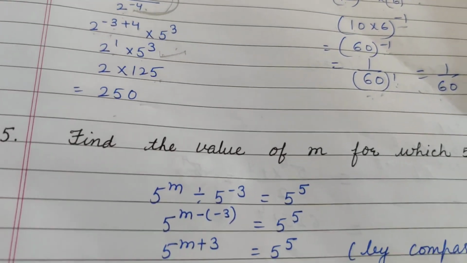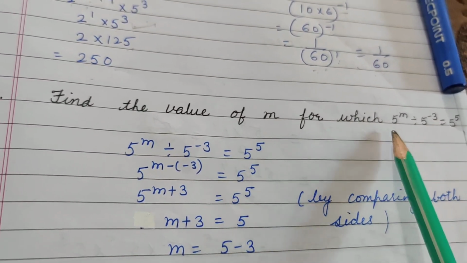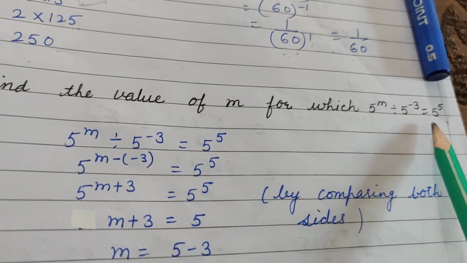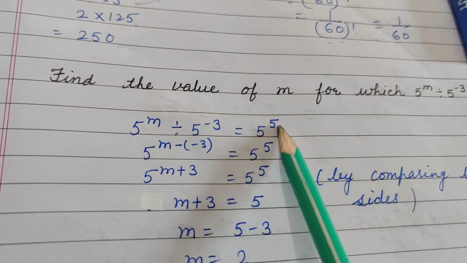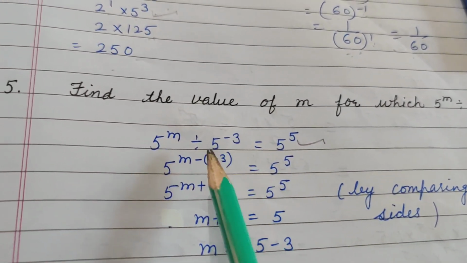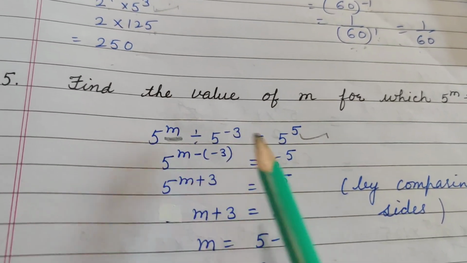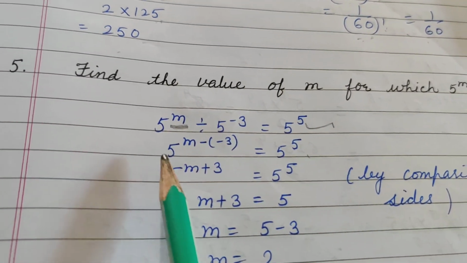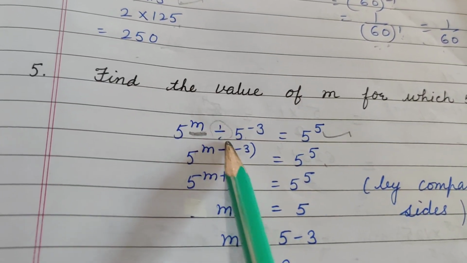Next question, find the value of m for which 5 raised to power m divided by 5 raised to power minus 3 is equal to 5 raised to power 5. So here we have been given this equation and we have to find the value of the variable m. For this, the right hand side is already simplified, so let's solve the left hand side. So the base is the same, numbers are in division.